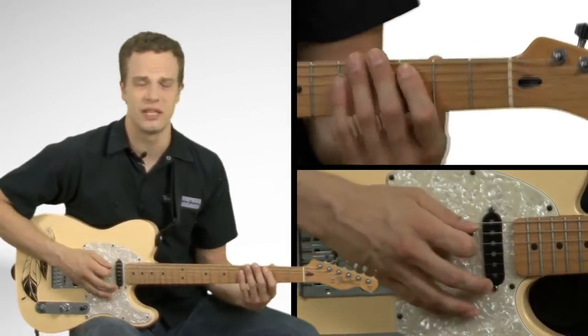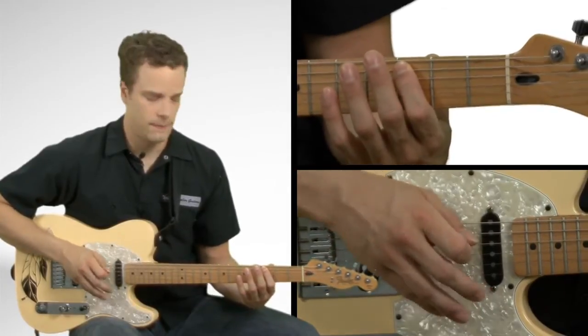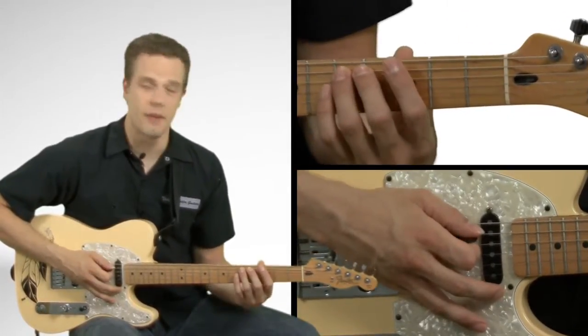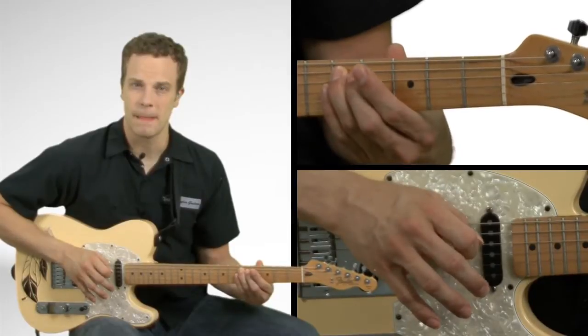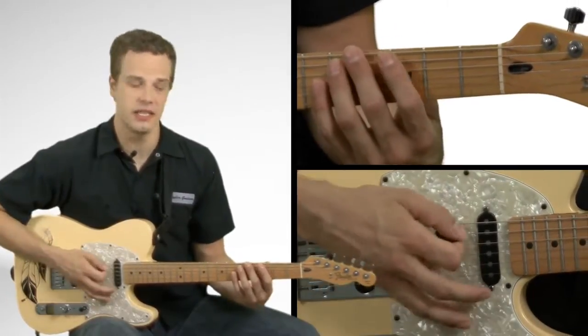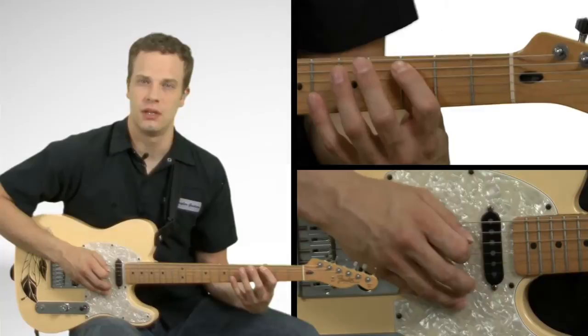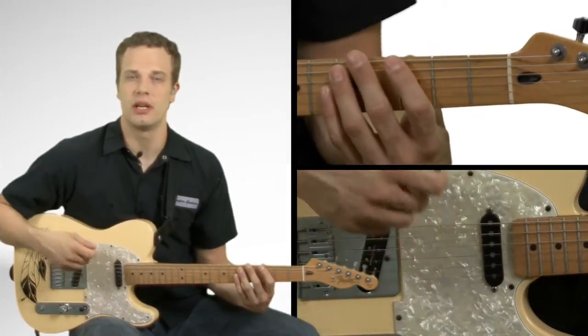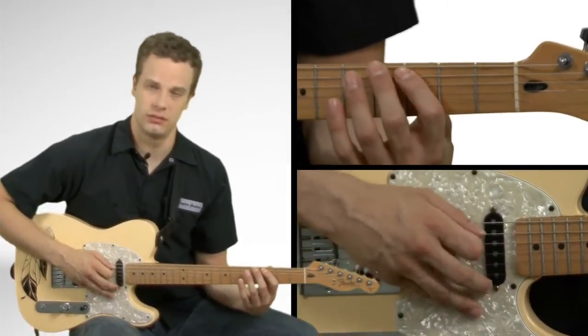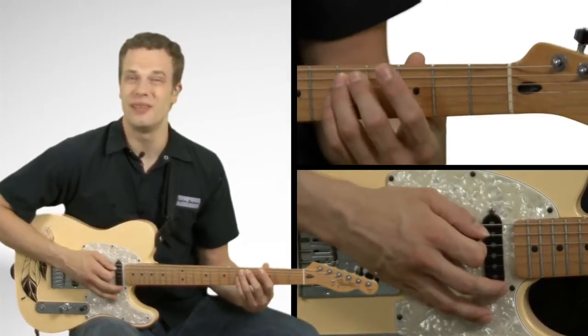So if I have that C note again, and I pick, this time if I pick a D, that would be what we call a major second. The distance between those two notes is what we call a major second because C is the 1 and D would be the 2nd.